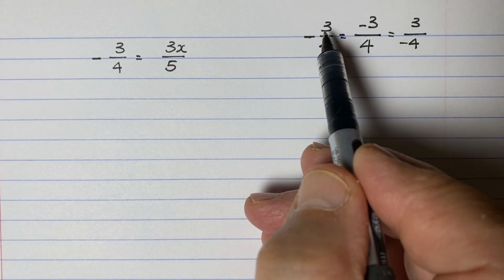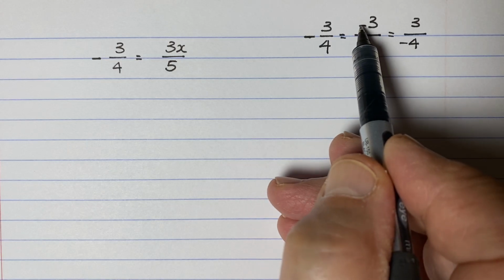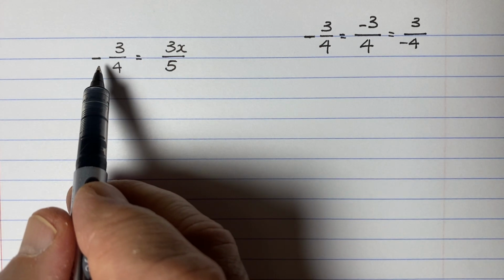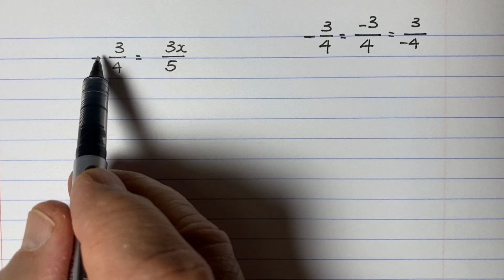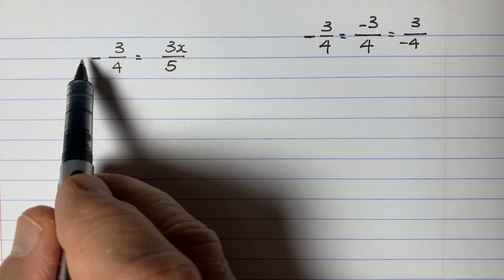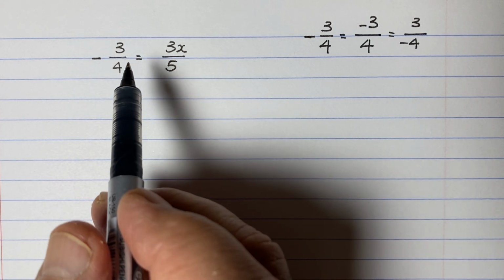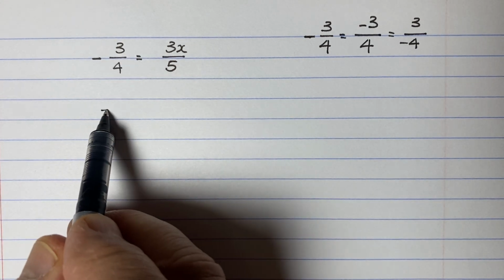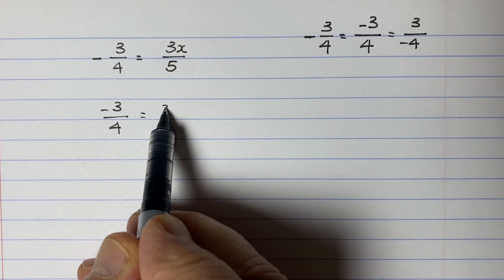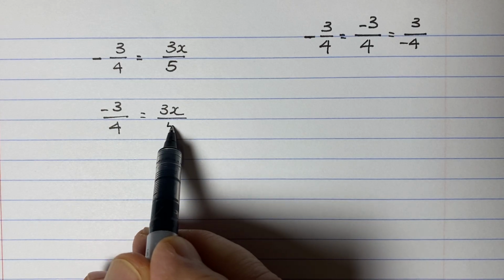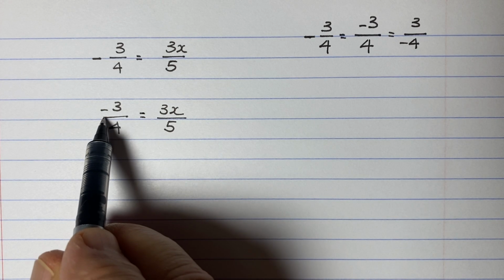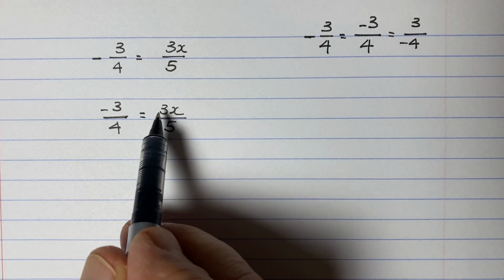As long as you've got one negative, either outside, at the top or at the bottom, you're talking about the same value. And since I want to cross multiply, I want to give this negative to either 3 or 4, not outside. So the choice is entirely mine. Let me give it to the top. So the question is minus 3 over 4 equals 3x over 5. Now I've got two equal fractions, so I can do cross multiplication.